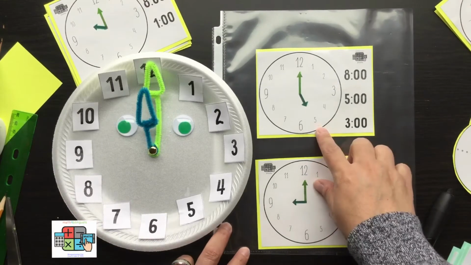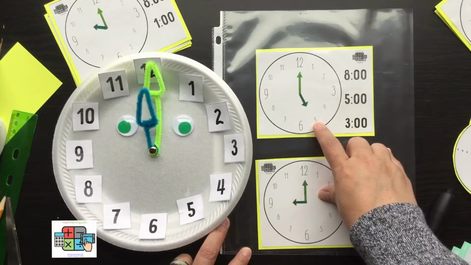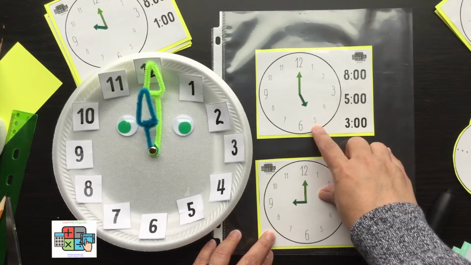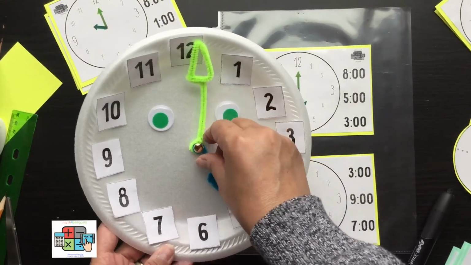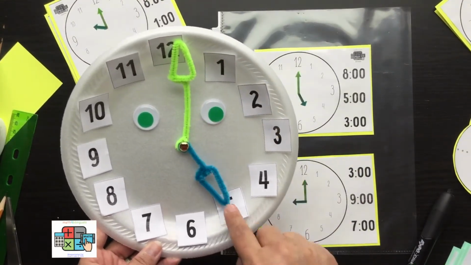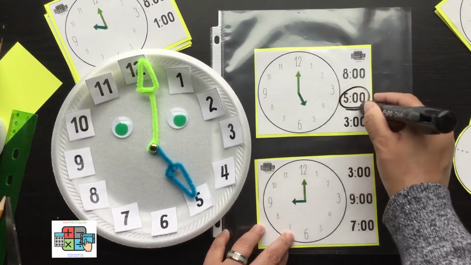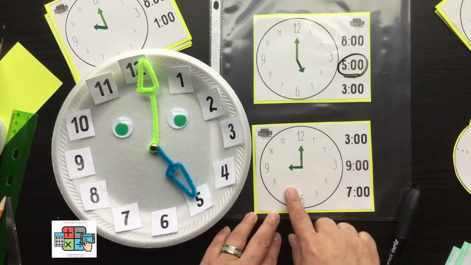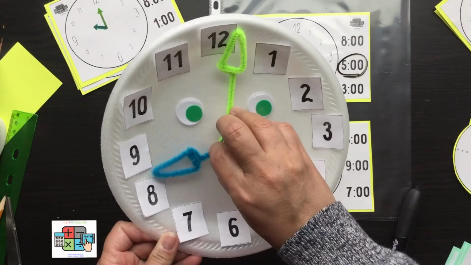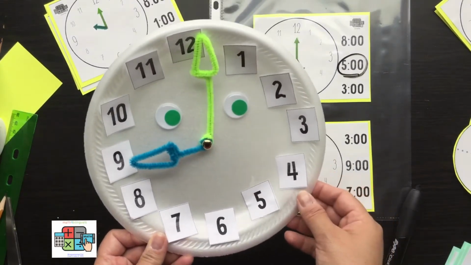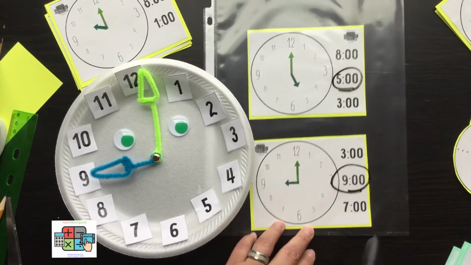So, again, you want to emphasize just the small hand for right now because you're emphasizing the hour. So it's pointing to the 5. If I look at my clock, where's it pointing? It's pointing right here. 5 o'clock. Okay, so this is my 5 o'clock hour. And if I look at this, this is my 9 o'clock. 9 o'clock. So that's right there, and that is here. Okay.